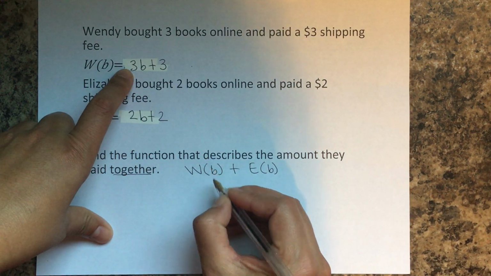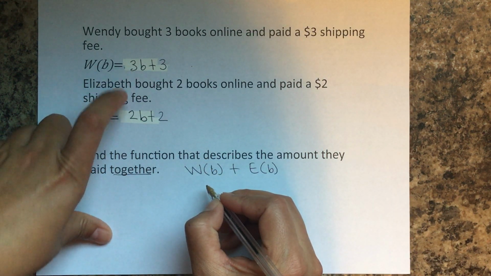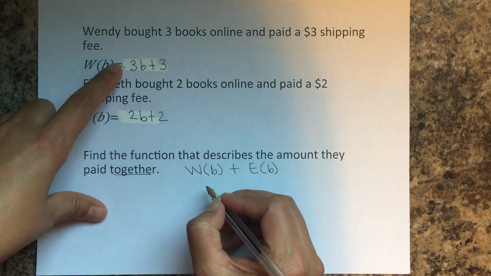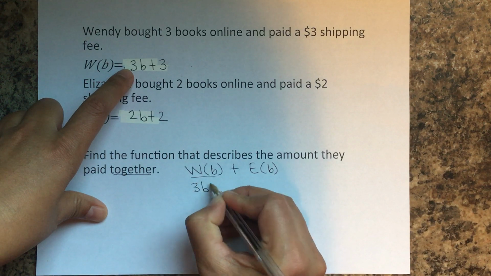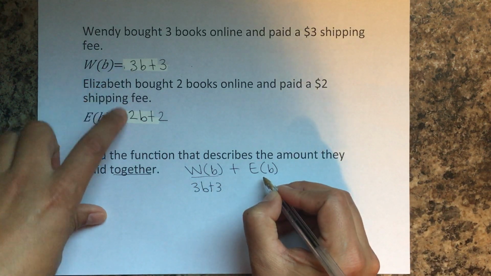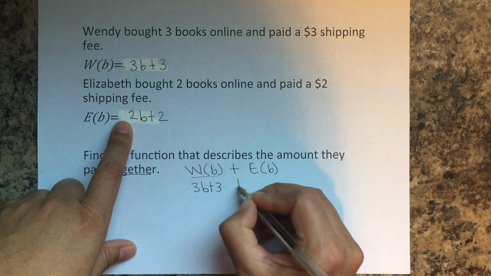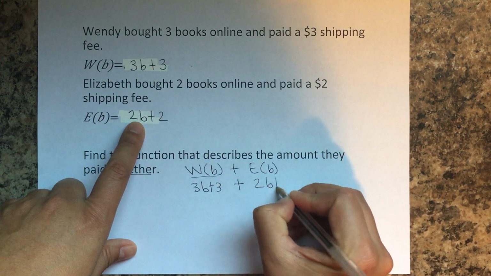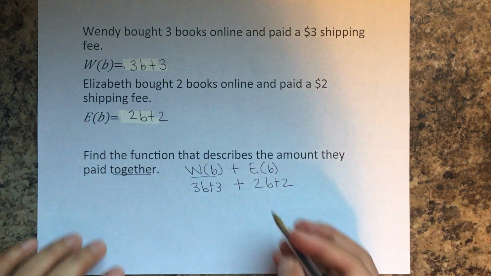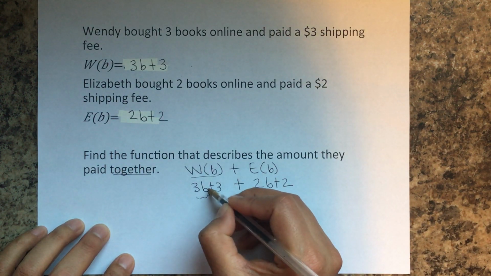So in here, if they ask you, okay, together how much are they going to be paying? So you put the amount of Wendy, which is 3B plus 3. You put the amount for Elizabeth and put it together with Wendy. So it's going to be 2B plus 2. You combine like terms.